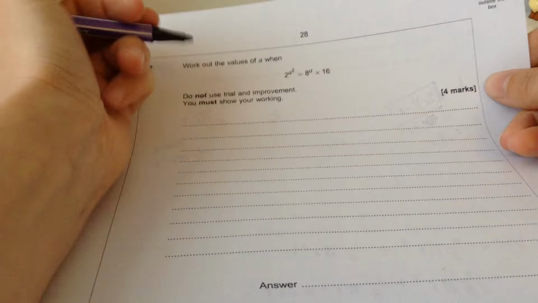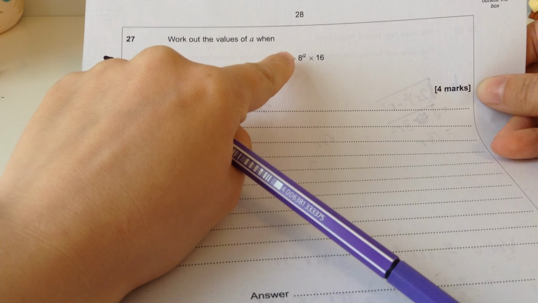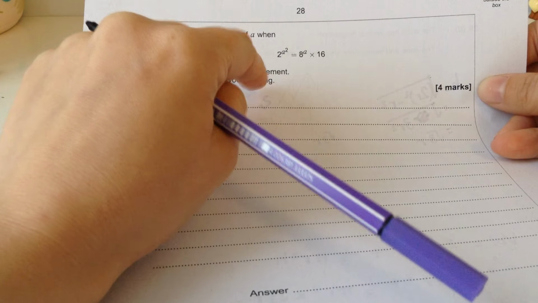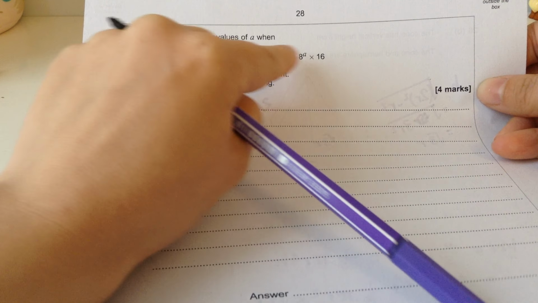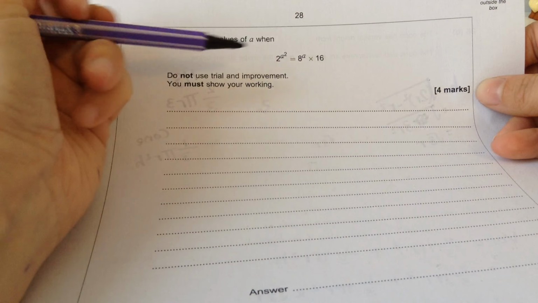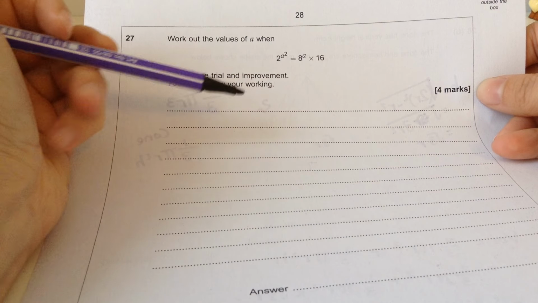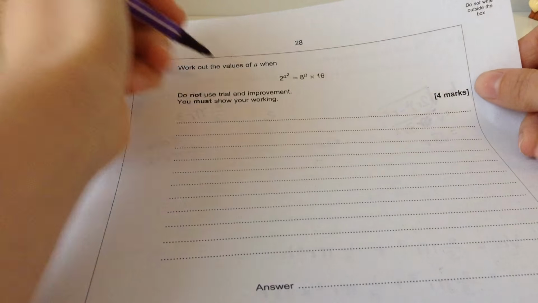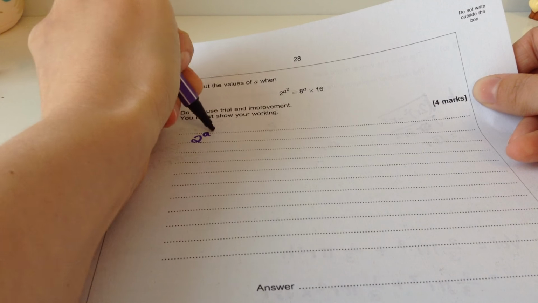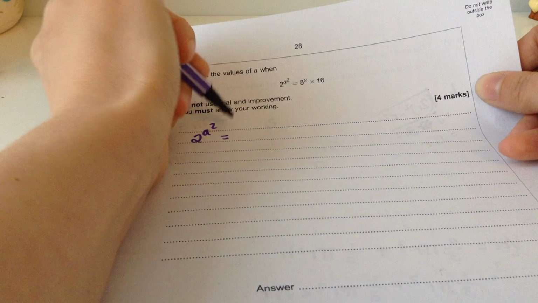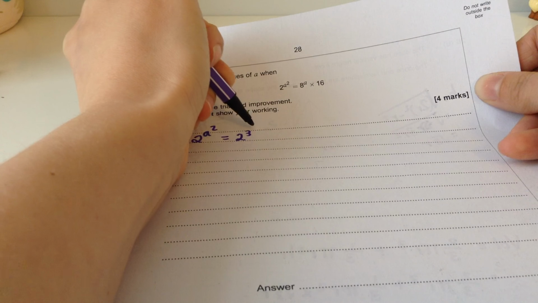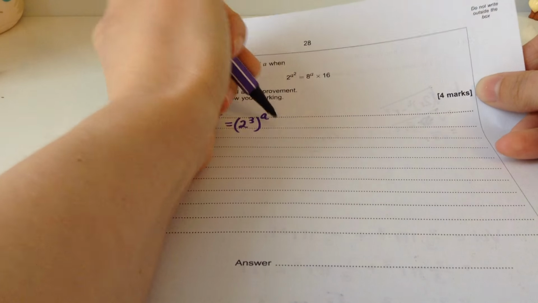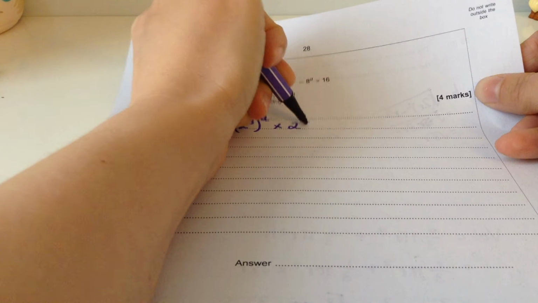I've said this before, and I'll say it again. Whenever you've got an algebra involving indices, where the powers are the letters, you should always aim to make the base numbers the same. 2, 8 and 16, what they have in common is 2. So I'm going to make everything a base 2. So that's going to stay the same. I'm going to change 8 into 2 cubed. And I'm going to make 16 into 2 to the power of 4.